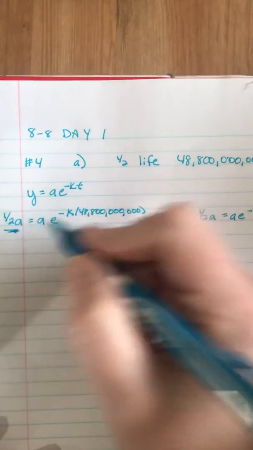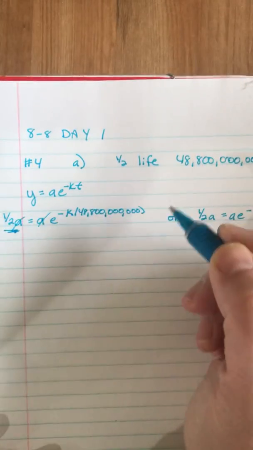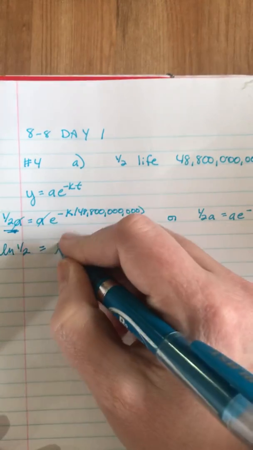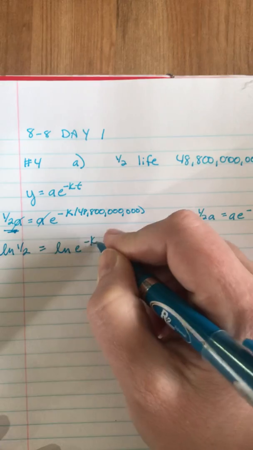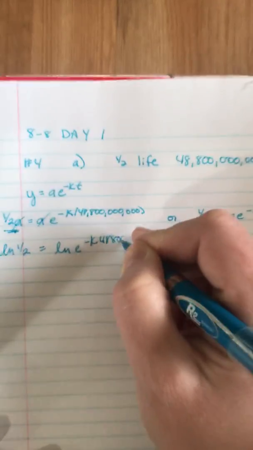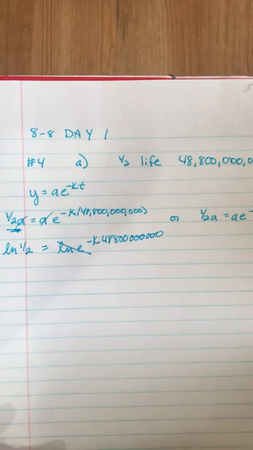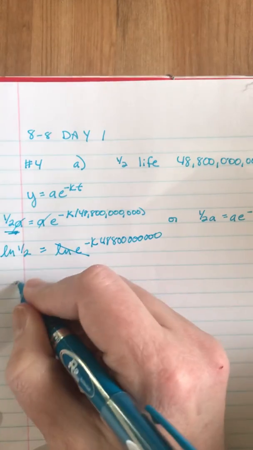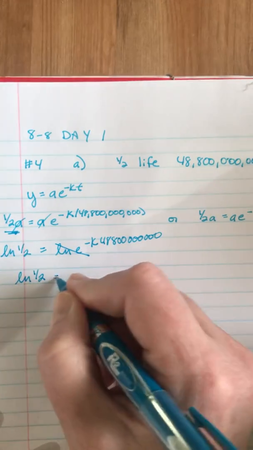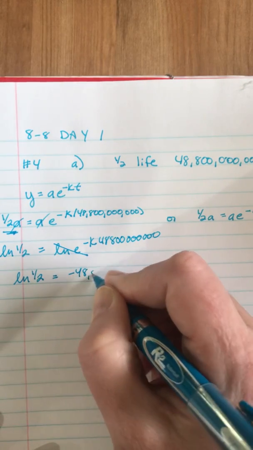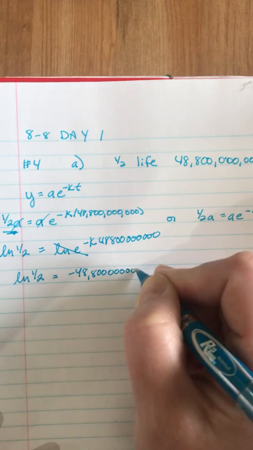Both of these, the same thing's going to happen. The a's are going to cancel out. We're going to ln both sides. And when I ln this side, all these zeros, the ln and the e cancel out. That's what we learned before break. So then I just get ln of 1/2 equals negative 48.8 billion k.